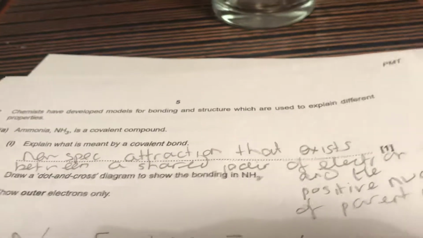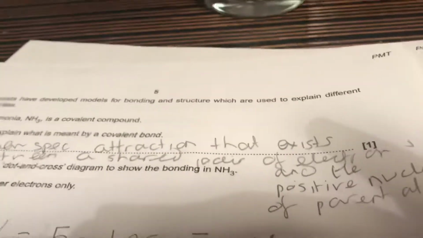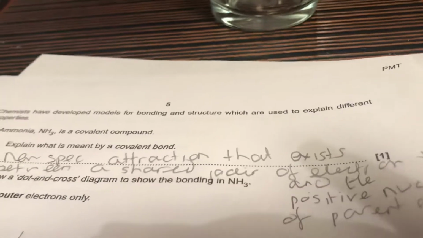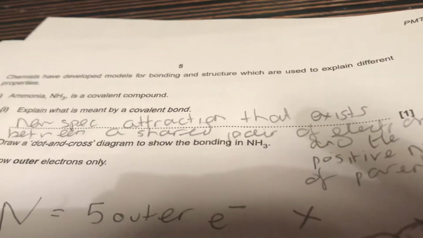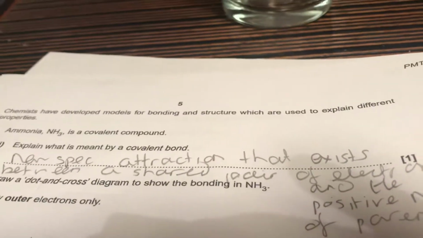So, question 2, the first part is an example of where I would recommend giving a more detailed answer than is given in the mark scheme, especially as this is an old specification mark scheme. The mark scheme just says that a covalent bond is a shared pair of electrons.